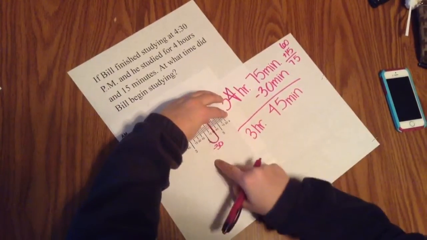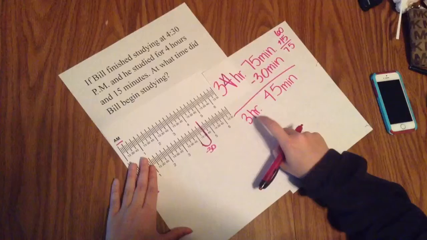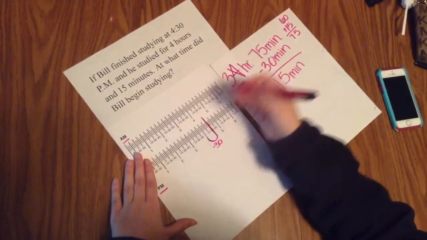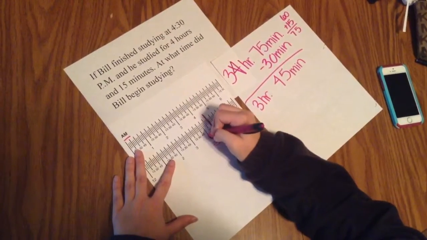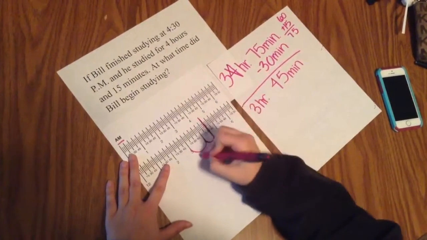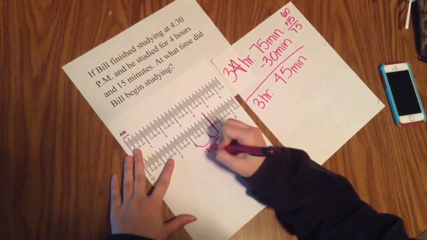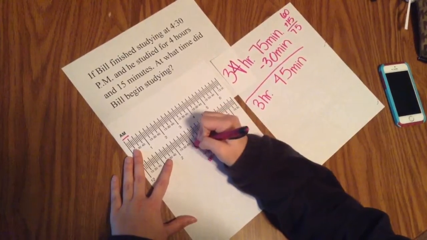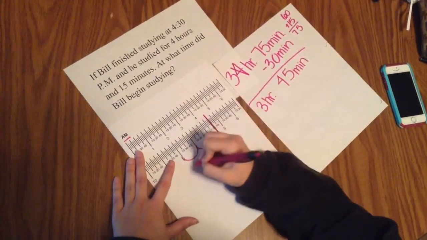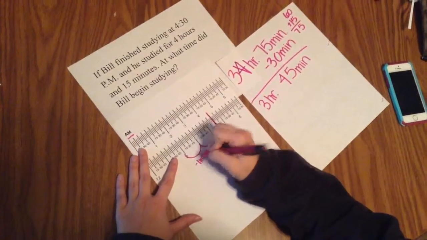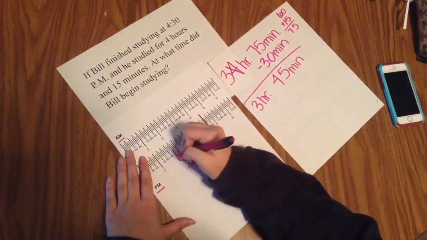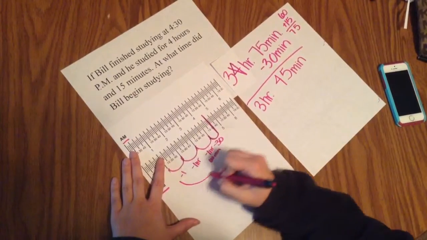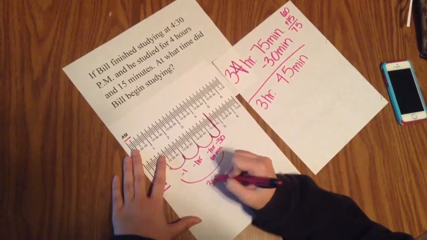So now we're going to go back to our number line. And we're going to start out with the hours this time. So we know we need to subtract 3 hours. So we can go from 4 o'clock p.m. to 3. And that's minus 1 hour or 60 minutes. And then we can go from 3 o'clock to 2 o'clock, which is subtracting another hour. And we have one more to go because we know it's 3. And so 2 to 1 would be minus 1 more hour. And this would give us our 3 hours.